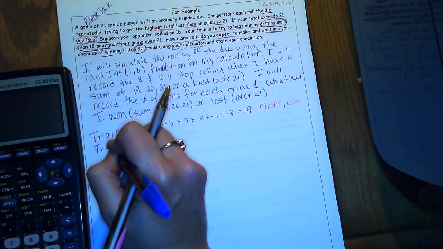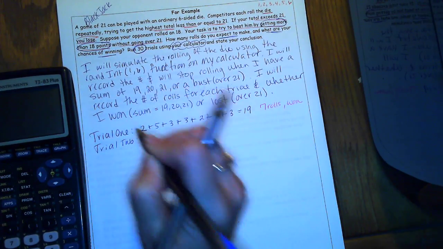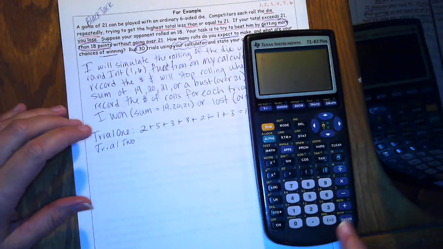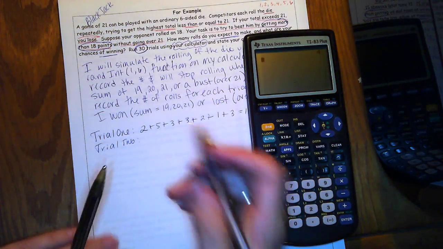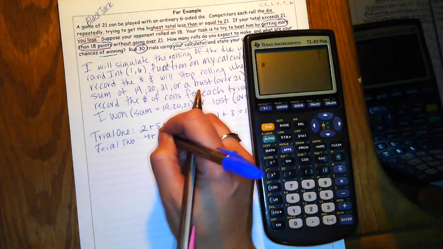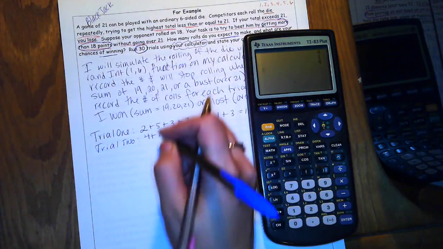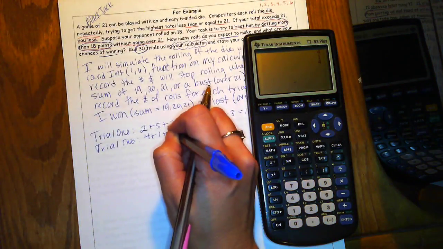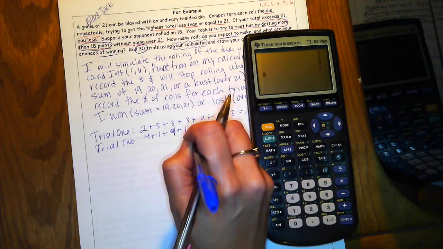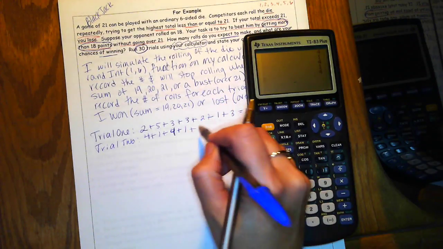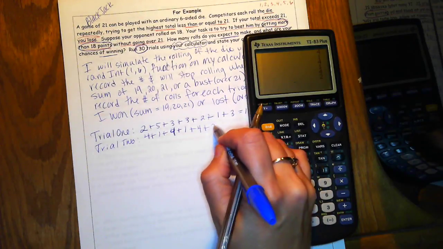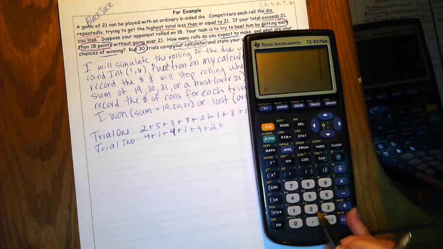Trial 2. All right, let me put this where y'all can see it better. I'm just going to hit enter to keep going. So I've got 4, 1, that's 5, 4, that's 9, 1, that's 10, 4, that's 14, 2, that's 16, I'm getting close.